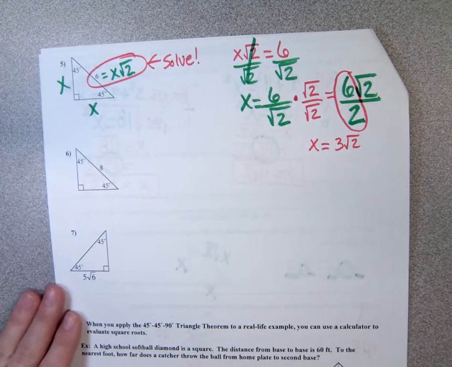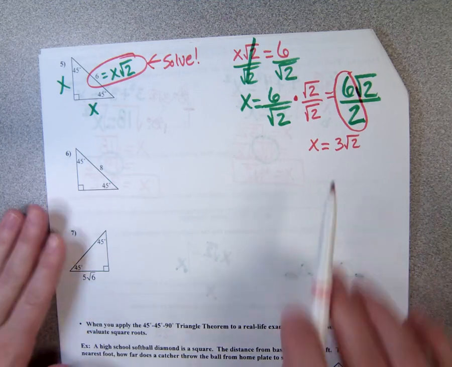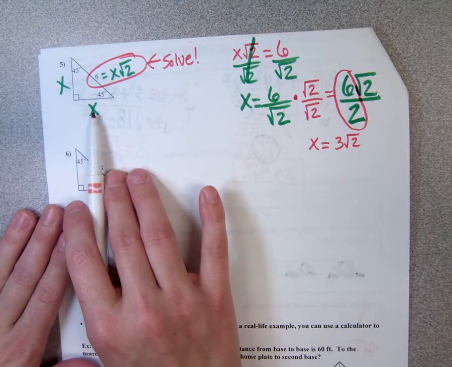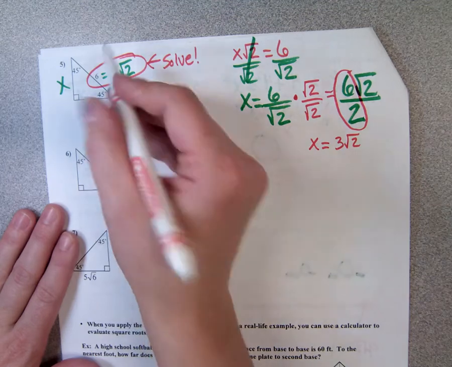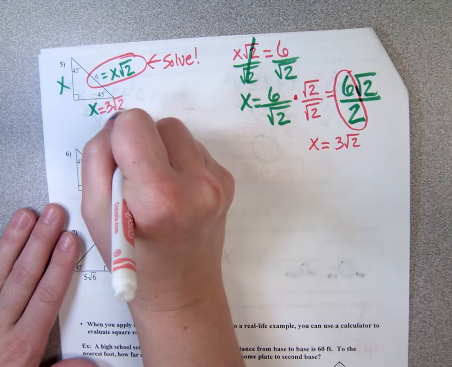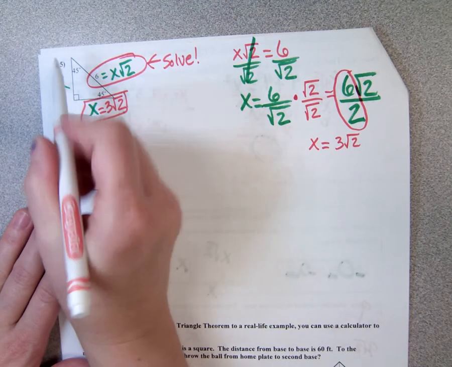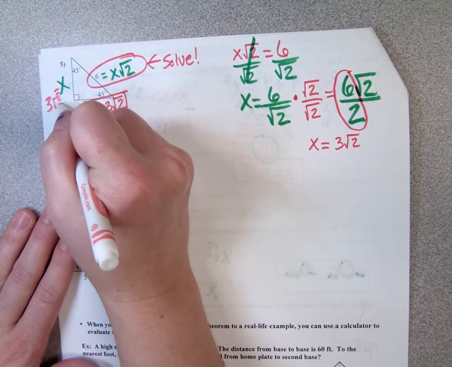Once you have solved for X, then you can put them back in your picture. So this is what X is. So when this says, hey, what's X? Would we just find X to be 3 square root of 2? And here it wants X, and we said that it was 3 square root of 2.